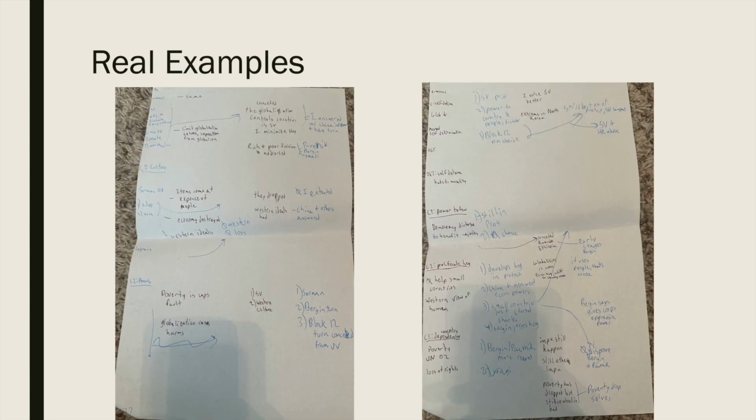I apologize for the low quality of the pictures, but it was the best I could do. I'm not a photographer. So these are actual flows from when I debated, so these are many years old now. But you can see the organization in the colors correspond to the columns.